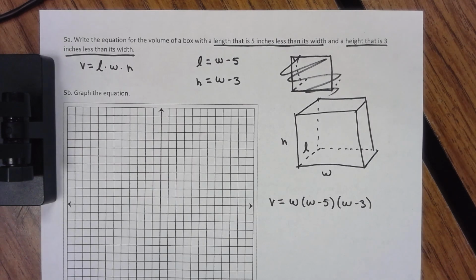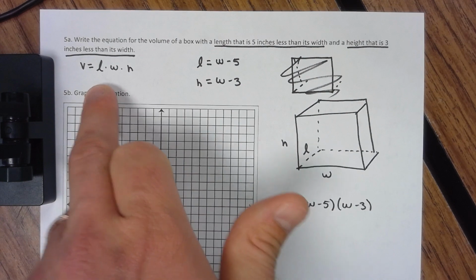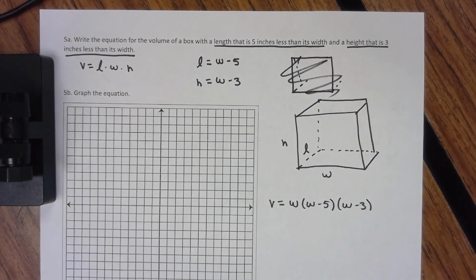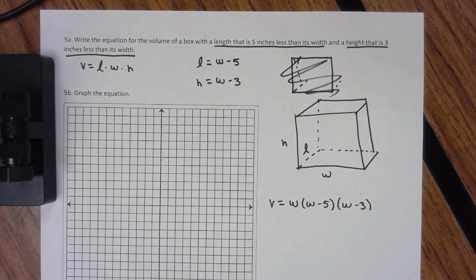And here's what you should have come up with. Based on what those words are saying, our length is the width minus 5. The height is the width minus 3. So W minus 5 and W minus 3. And that allows us to now take this equation for the volume and write it so that there are only two variables. One variable still being the volume, V, but then the length and the height have been rewritten using the width.